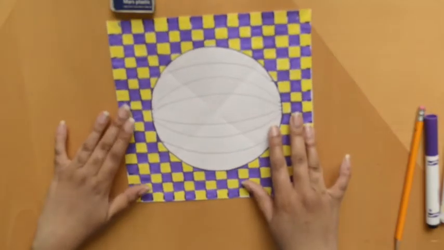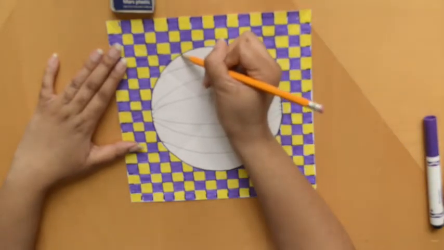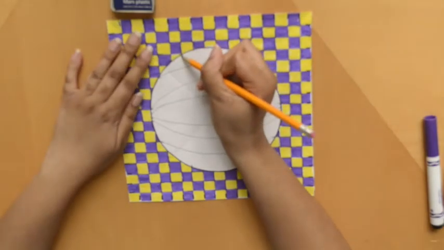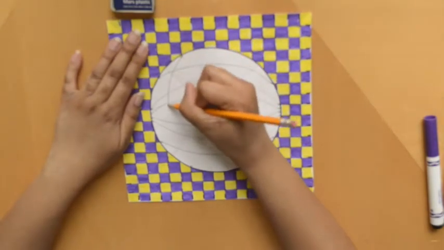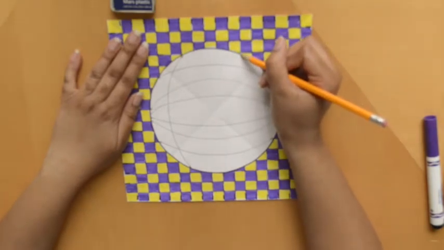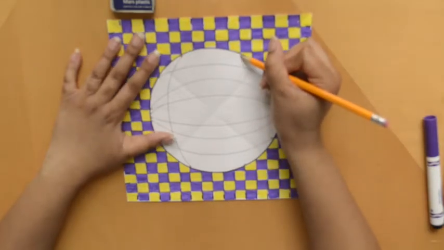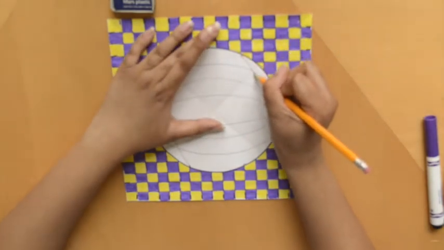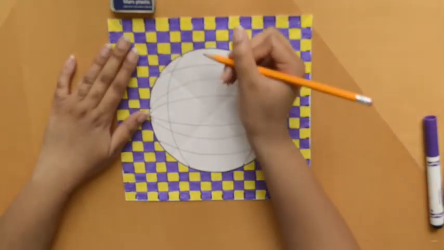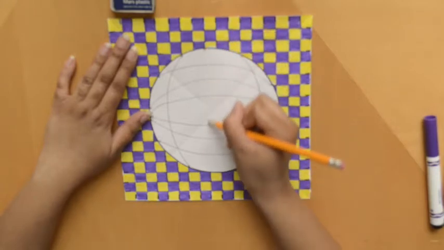Once you have finished all 6 curves, I want you to turn your paper like we did before, and now you are going to connect your 6 dots the other way. So again, the curves on the left side are going to be going towards the left, and the curves on the right side are going to be curved going the right way. And this will also be 6 lines as well. So all you are doing is connecting your dots with curved lines.